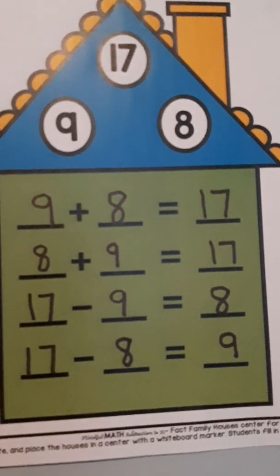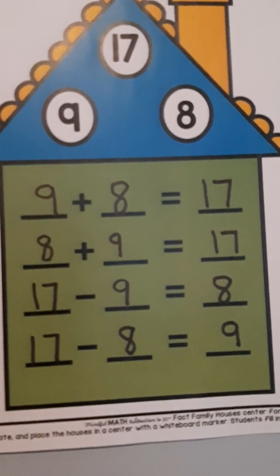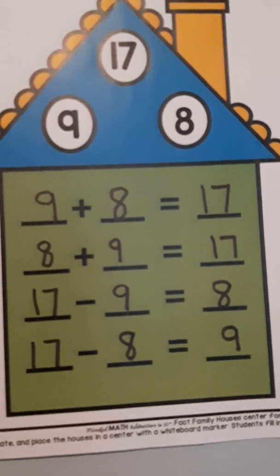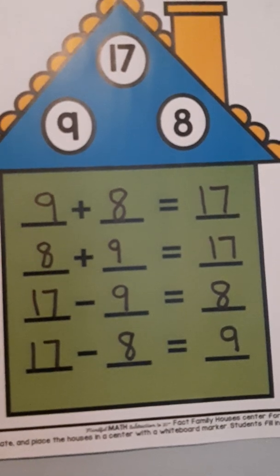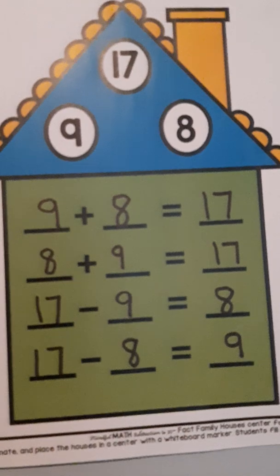Can you say the facts with me? 9 plus 8 equals 17. 8 plus 9 equals 17. Now the takeaways. 17 take away 9 equals 8. And 17 take away 8 equals 9.